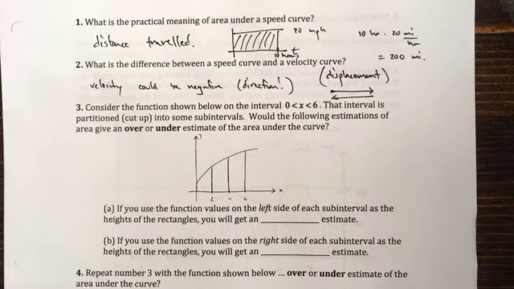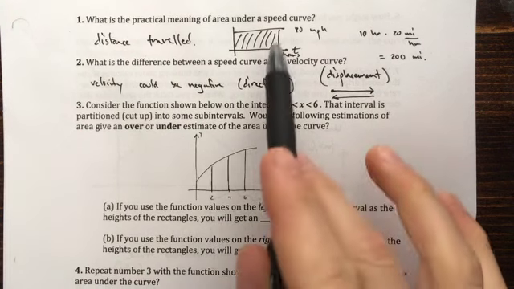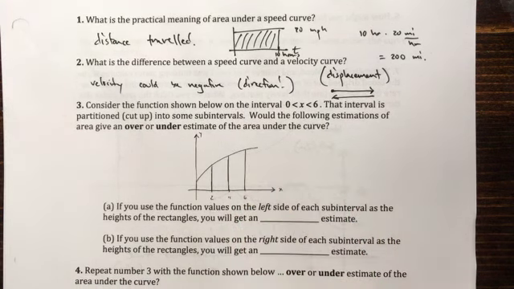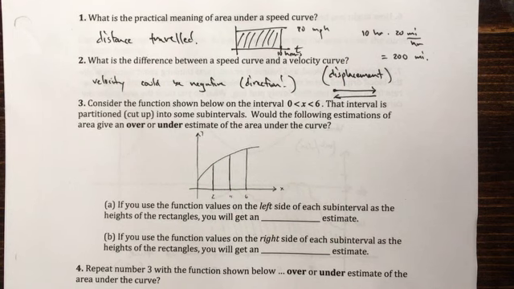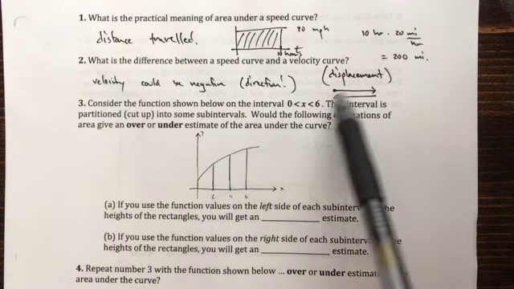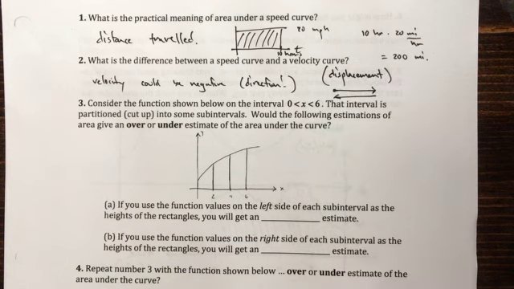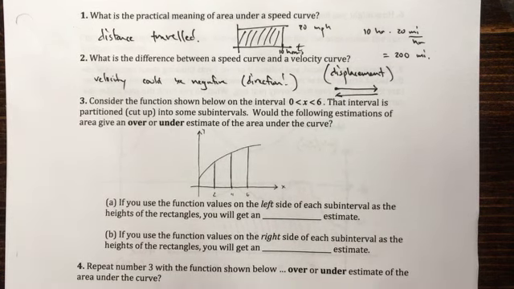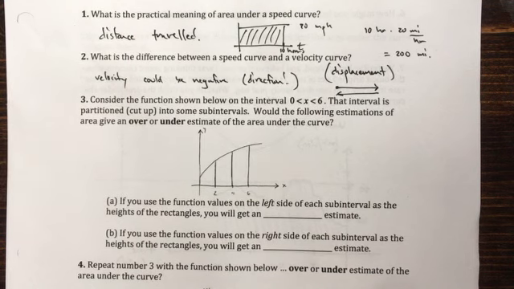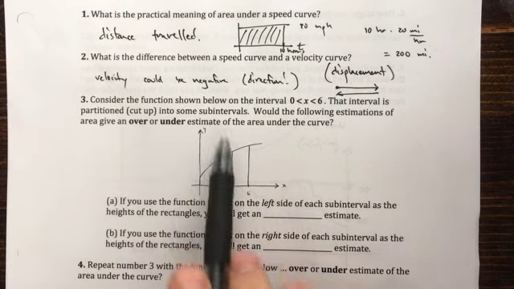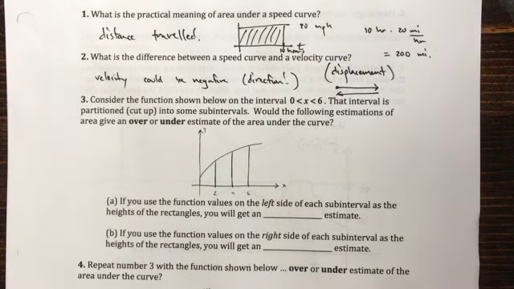Okay, now we get into, so this is sort of the reason, the very, very basic reason of why we want to find area under a curve. It's not so much that we care about area, it's that we care about distance traveled, displacement, and in general, accumulation. So consider this function here, 0 is less than x is less than 6. That interval is partitioned or cut up into some subintervals with the following estimations of area given, over or under estimate of the area under the curve. So we're just trying to think about over and under estimates here.